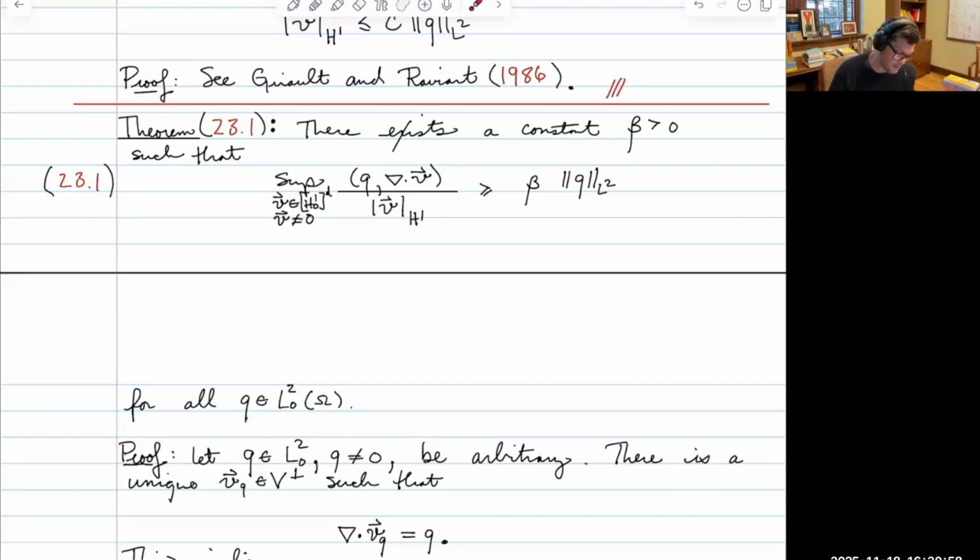Now the quotient that we're looking at here is quite important, so we should decompose it. What's on the top? What is on the top is essentially the bilinear form B. So this on top is nothing other than B(V, Q).